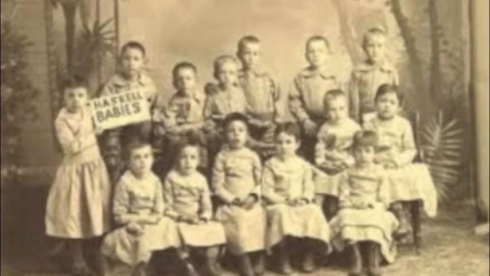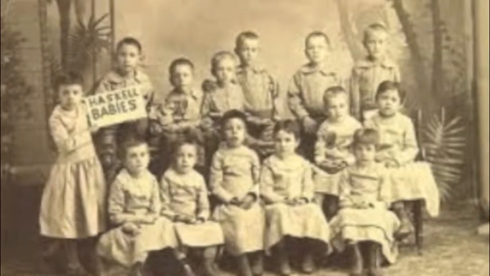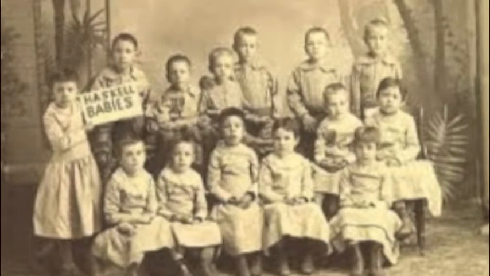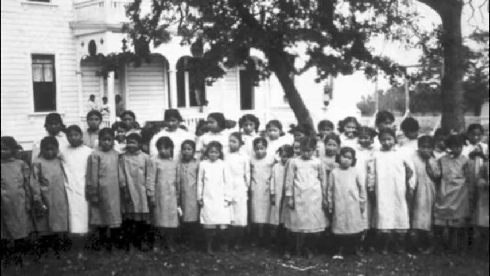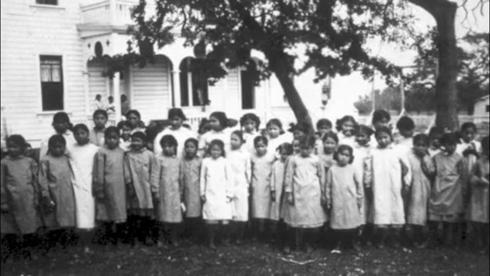In the late 1800s, the U.S. federal government instituted a program called the Indian Boarding Schools, which removed Native American children from their homes and sent them to boarding schools that were a great distance from their homelands. The goal of these schools was to assimilate Indian children into the white culture and educate them in mainstream values.